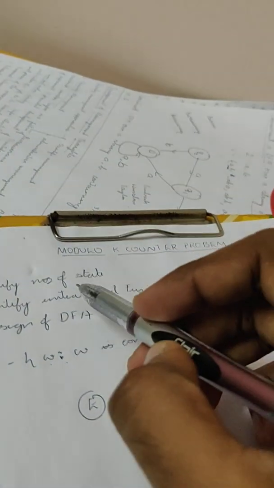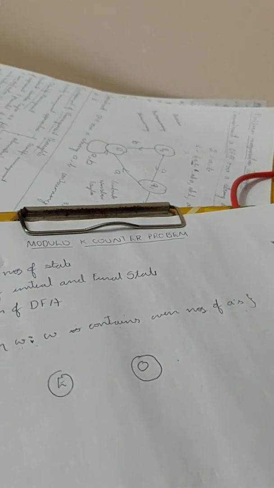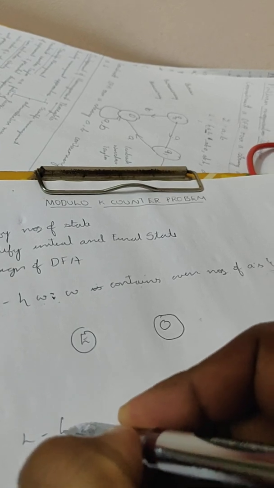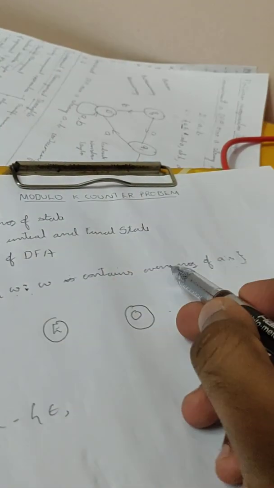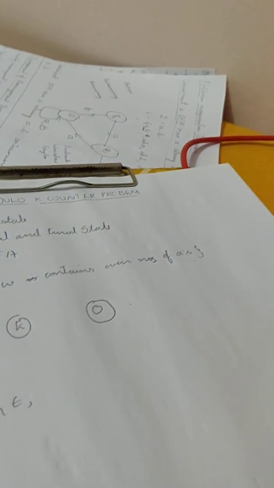Let's go for step 2, identify initial and final state. Generally, initially the language can be expanded as L is equal to epsilon, AA, and so on, which contain even number of A's. It means it can contain 0. 0 is also an even number.